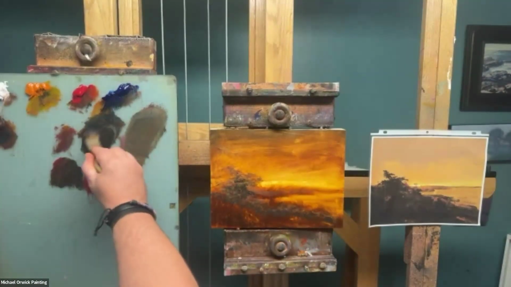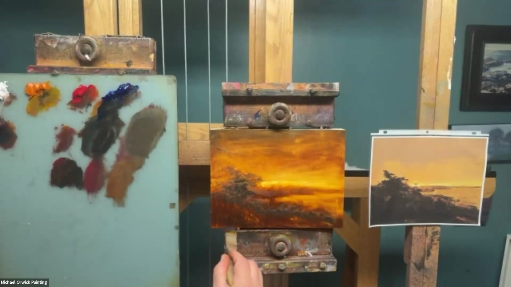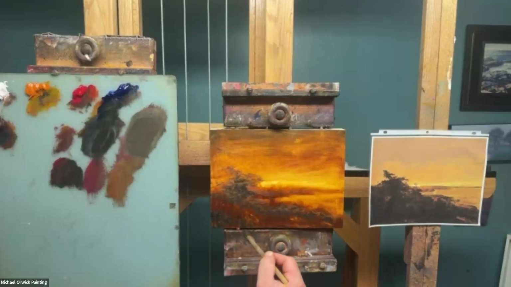You see how adding another slightly darker value is adding a whole other element of value, a whole other element of depth.